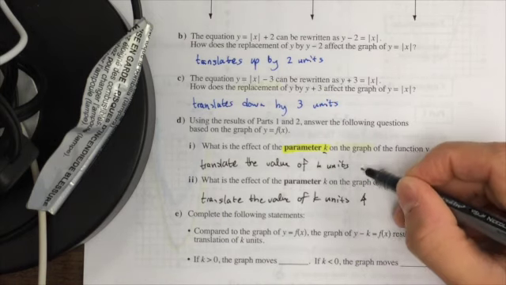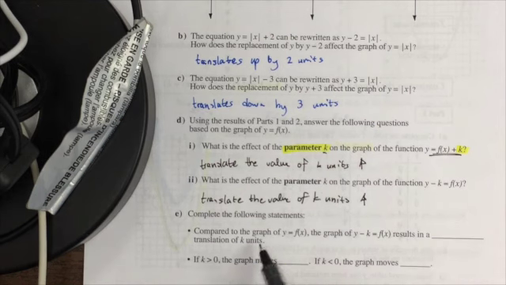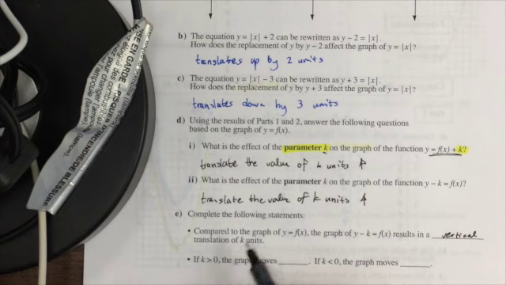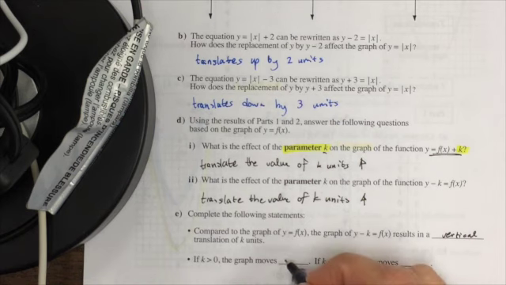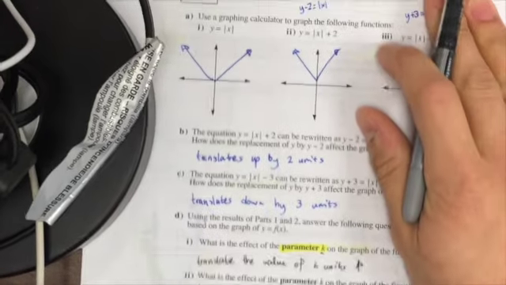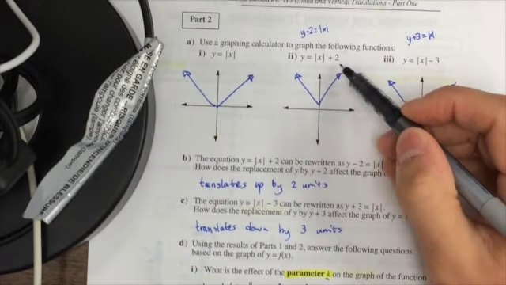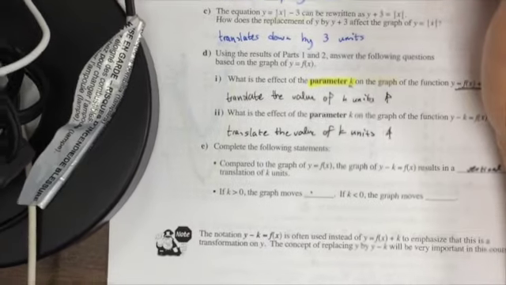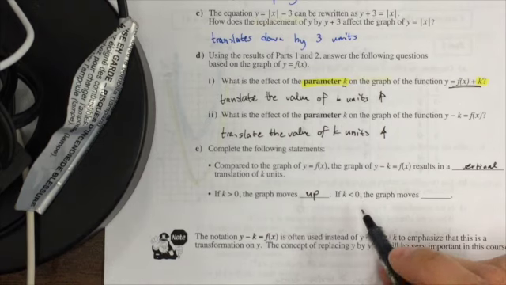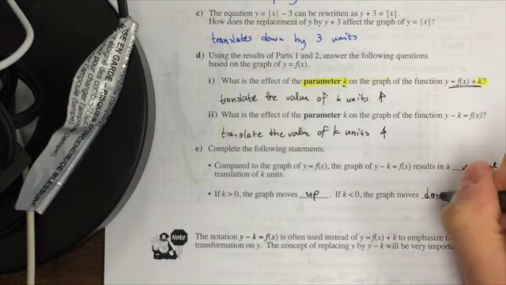K units, up and up. So compared to the graph of y equals f of x, the graph of y minus k is equal to f of x results in a vertical translation of k units. So it's going to go up. If k is greater than 0, so in this case, if we look back up here, 2 is greater than 0, then that means that my translation is going to go up. If k is less than 0, then the graph is going to move down.